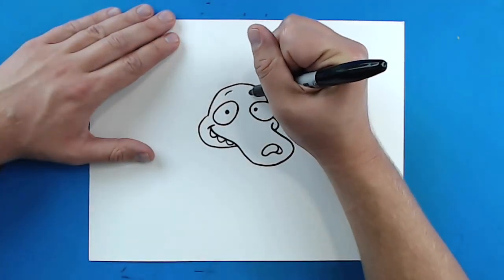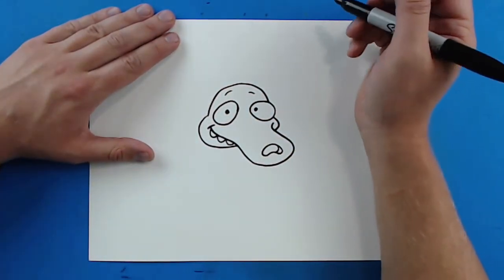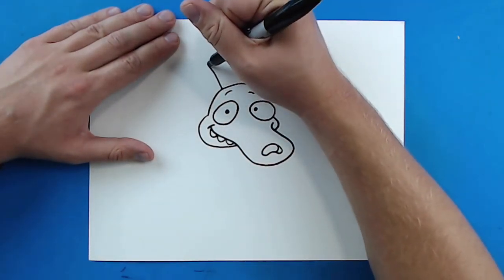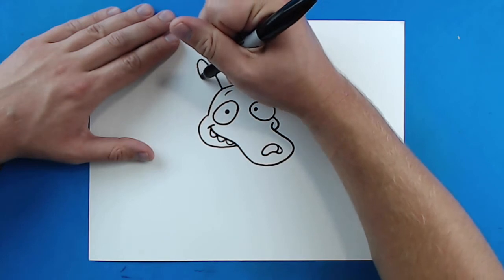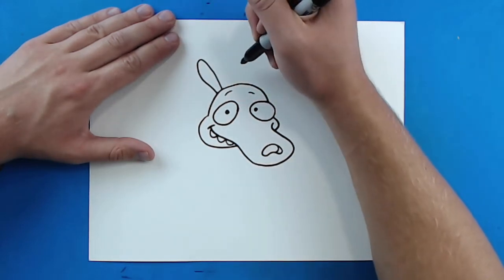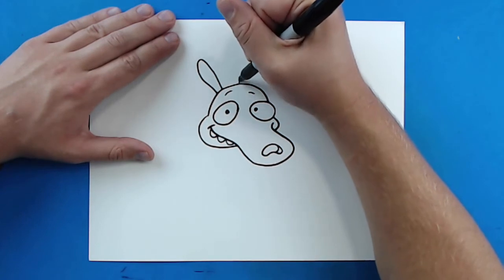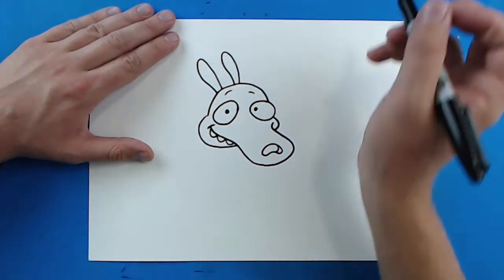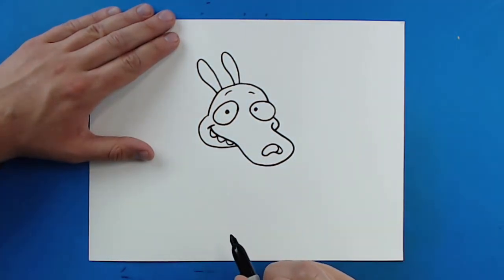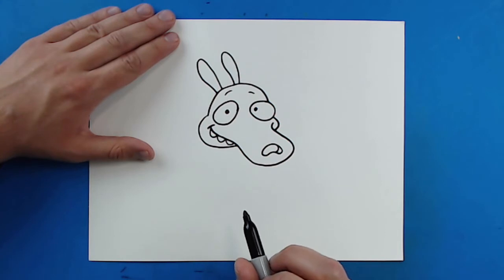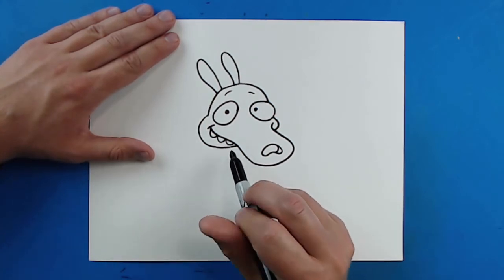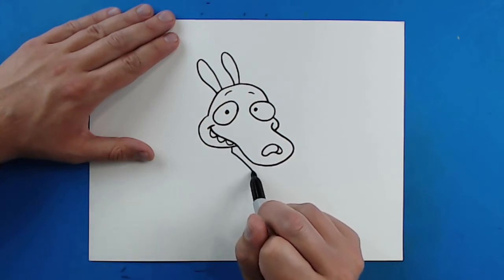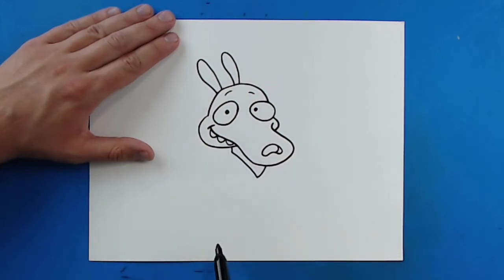Now up here he has two eyebrows. Now for his ears. So starting right here, I'm just going to draw a line that's just going to curve up, and then it's just going to come down like this. And then right here, I'm going to do the same thing, just kind of curve up, and then kind of come around like this. Then right here by his teeth, I'm going to draw a line that goes down, and then it's going to curve down at an angle, and then come back up for his neck.